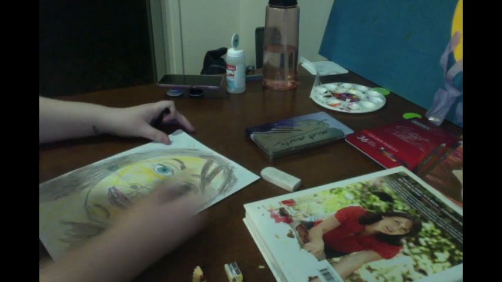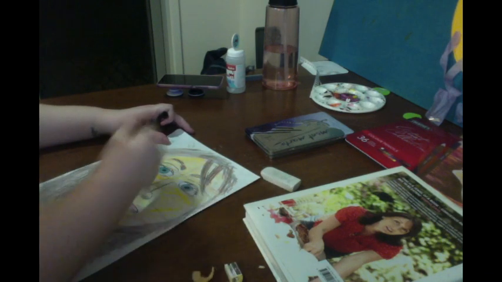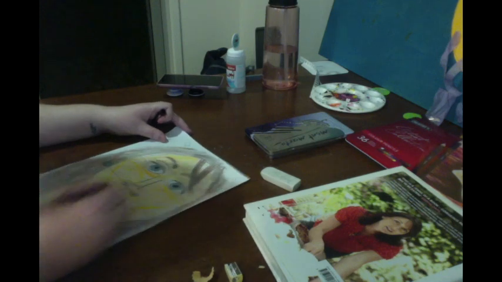So I'm avoiding the lines across the face and the extra lines that I've done really quickly around the face.